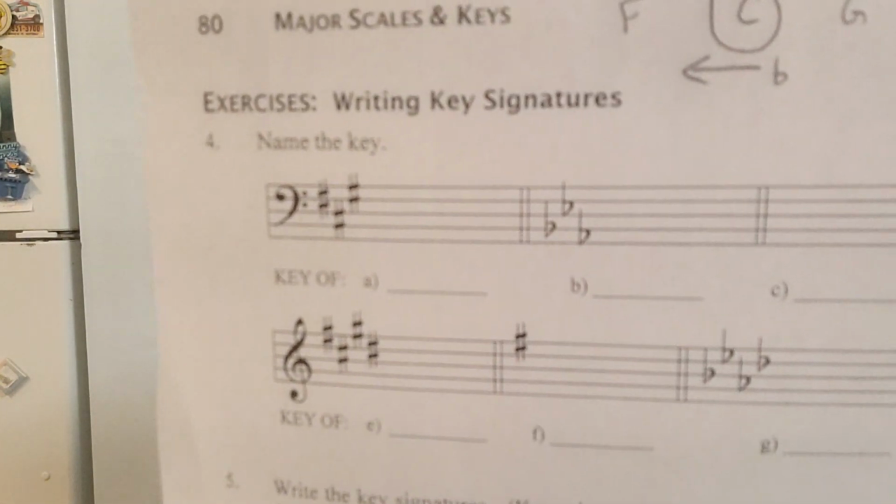So what I'm going to do above the C, I'm going to write a little arrow pointing forward with a sharp. That looks like this. And underneath the C, I'm going to draw a little arrow pointing to the left. And of course, a little flat. So now I have what I call my key signature helper. And it looks just like that.